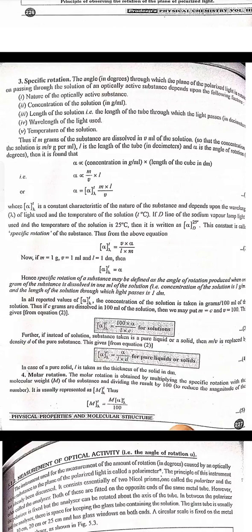If the D line of the sodium vapor lamp light is used and the temperature of the solution is 25 degrees Celsius, then it is written as alpha with D on the lower side and 25 degrees on the upper side. This constant is called the specific rotation of the substance.